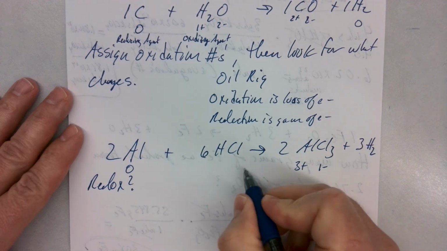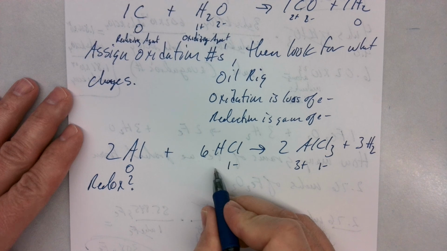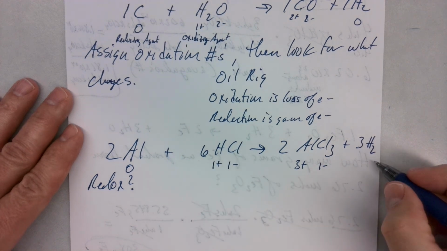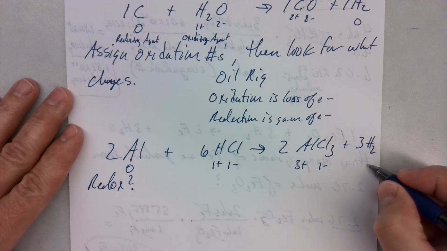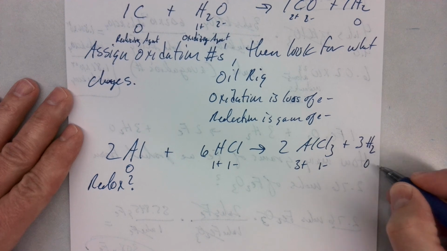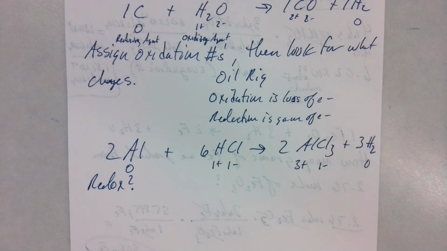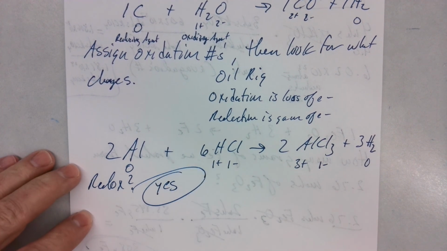What about over here? Cl again is a 1 negative. My H is a 1 positive. Over here, though, my H2 is a 0 because that's how elemental hydrogen exists. It's H2, it's diatomic, right? Now, did something change numbers? Yes. So the answer to redox is yes.